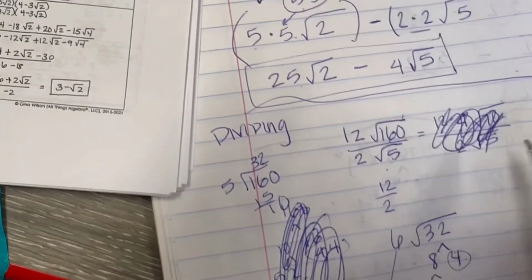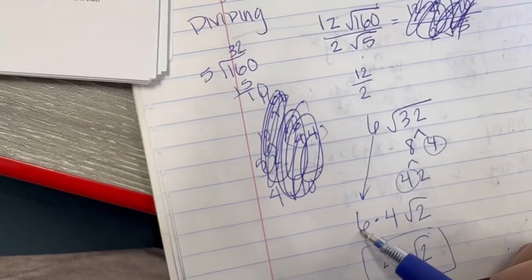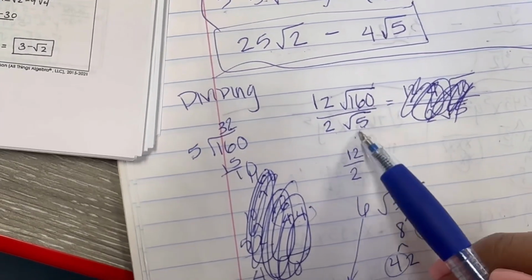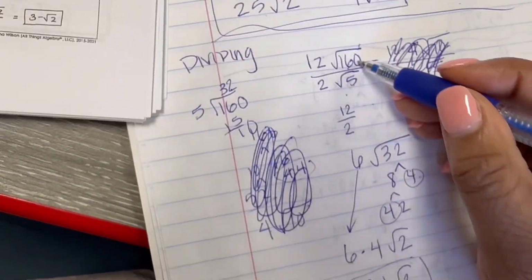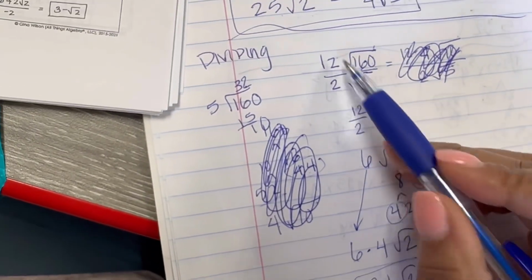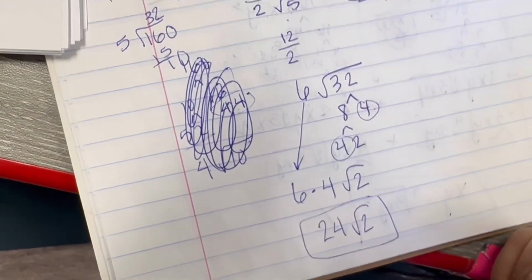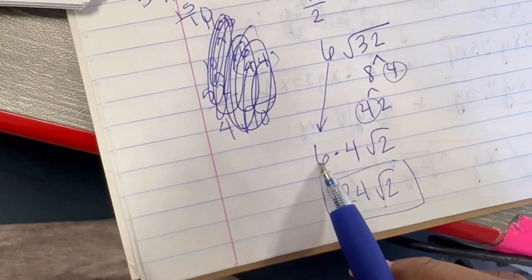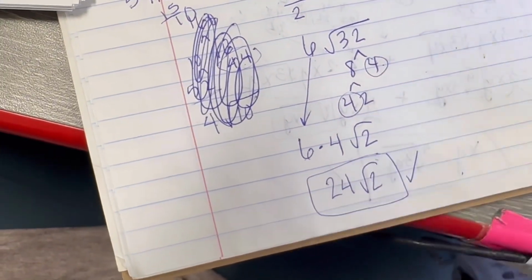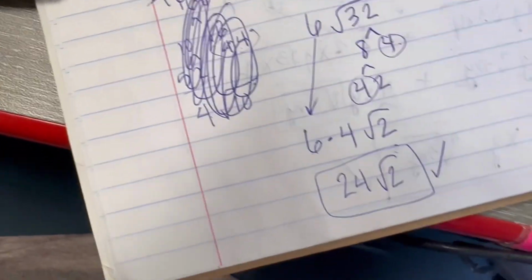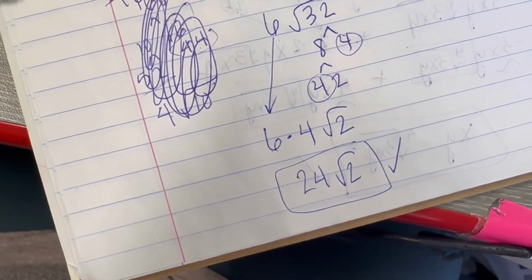And why is that? 12 divided by 2 is 6. 160 divided by 5, use your calculations, either one. 160 divided by 5 is 32. So 6 times radical 32. Do your tree and make sure you times it by that 6, and there's your simplified radical expression. So that's how you divide radicals. Let's try a binomial.